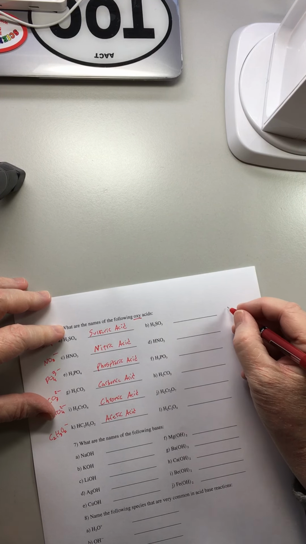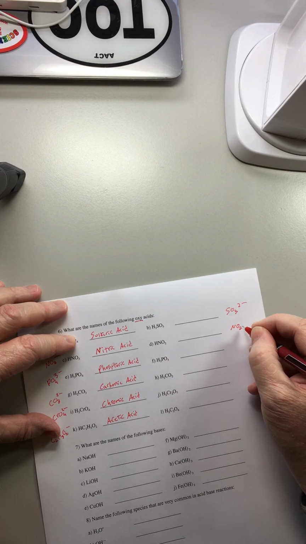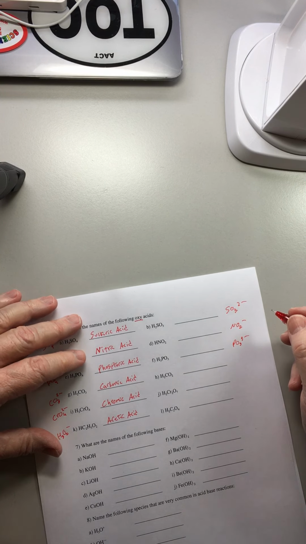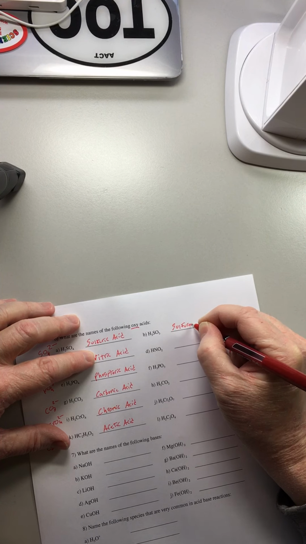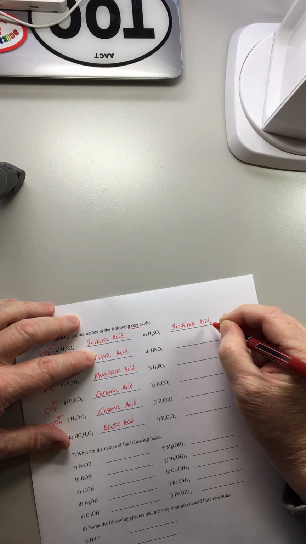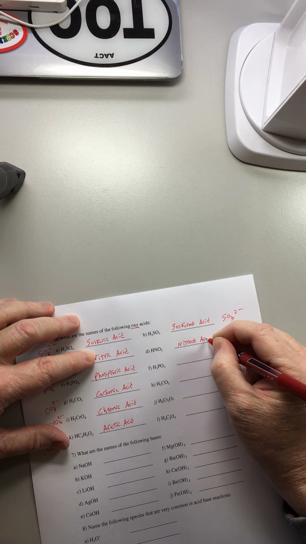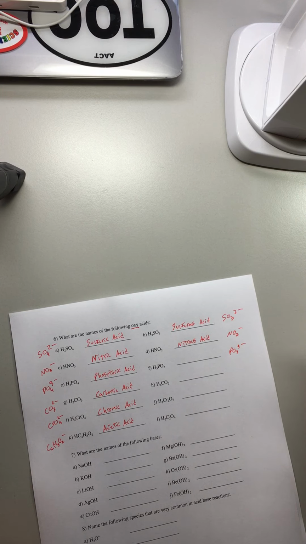This has sulfite. This has nitrite. This has phosphite, etc., etc. So this will be sulfurous acid. This will be nitrous acid. Now why don't we just pause here for a second? You can freeze the screen if necessary and see if you can come up with the names for the rest of these.